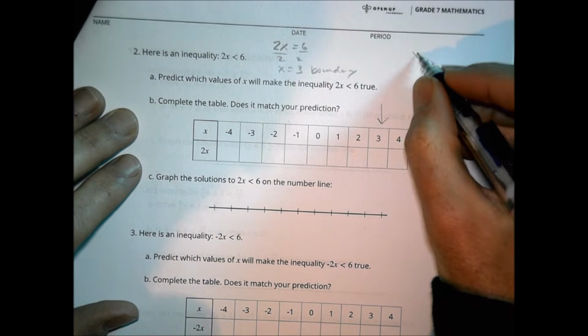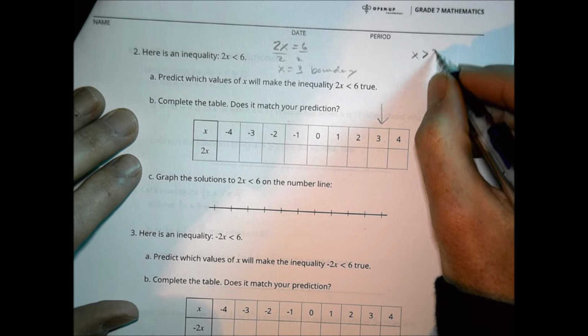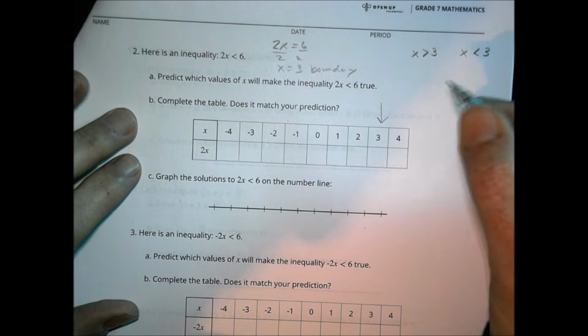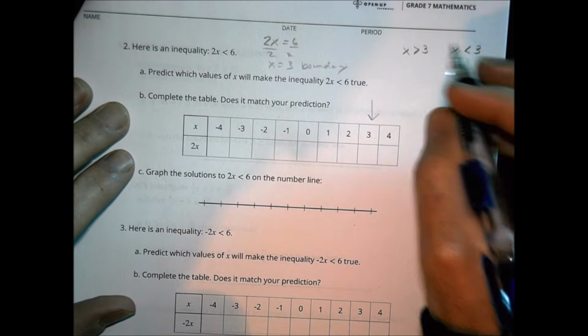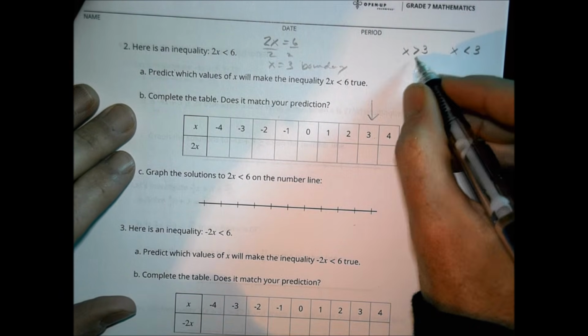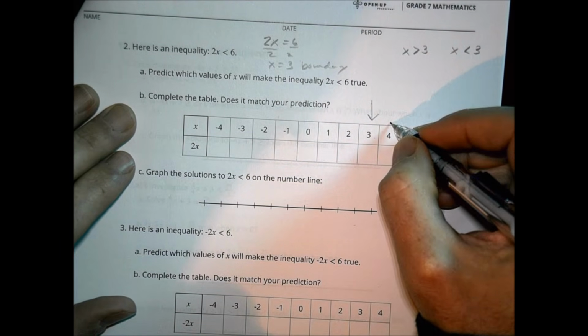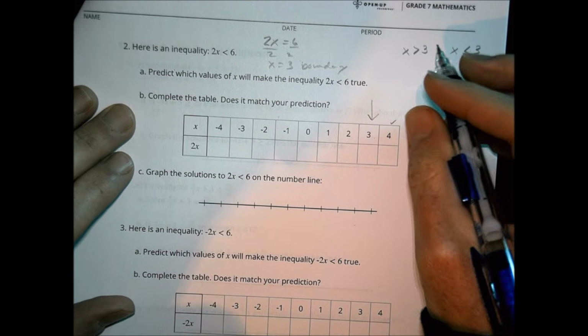So is x going to be greater than 3 or is x going to be less than 3? We're talking now about the direction of that inequality based upon the boundary. So let's plug something greater than 3 in and less than 3 in. I could go with the 4 because here's the 4 right here.